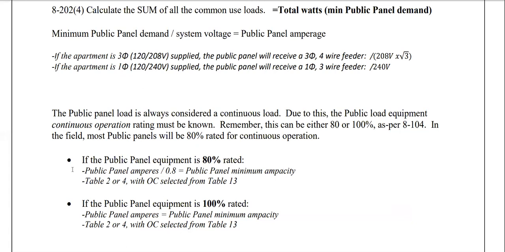So just to remind everyone as to the process from 8104, if we're using conductors in conduit, we would take the public panel amps divided by 0.8, get a slightly larger conductor, and size the overcurrent from table 13 based on the slightly larger conductor. If the public panel equipment is 100% rated, then there is no adjustment that is necessary. We're not going to be using single conductors to supply the public panel, so don't worry about that.